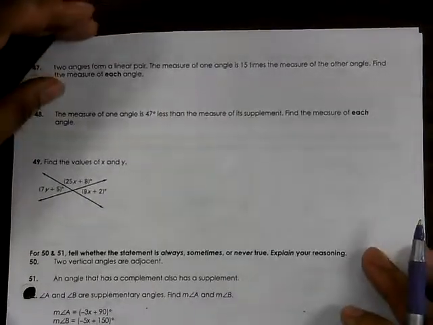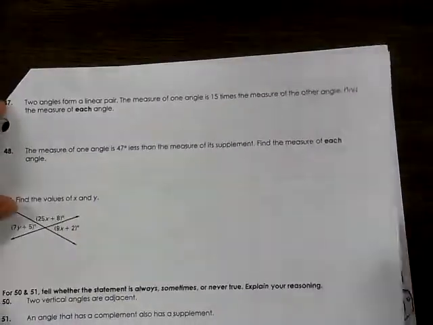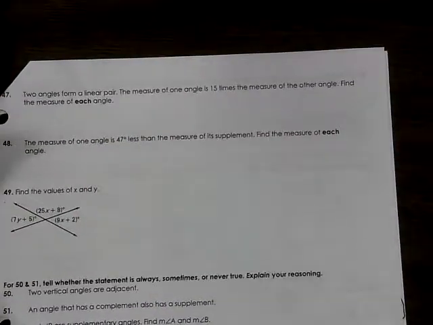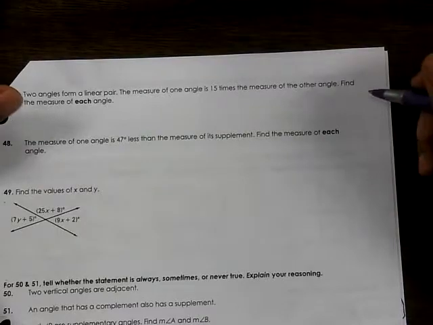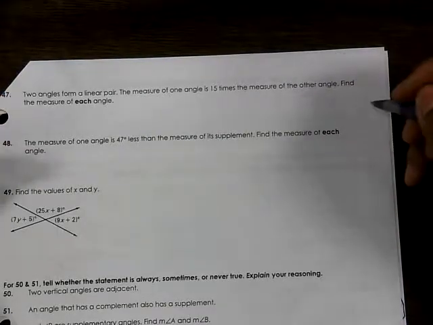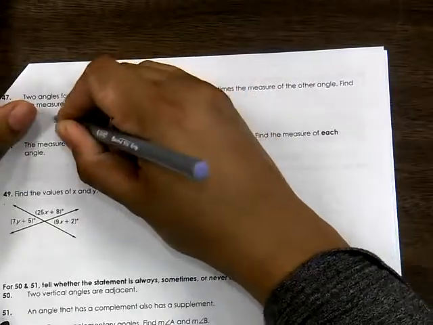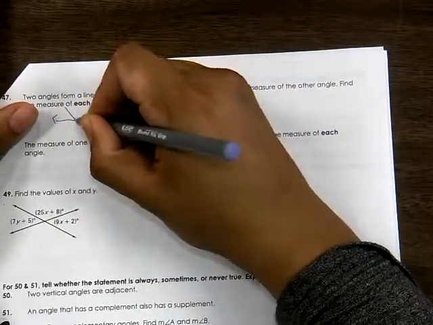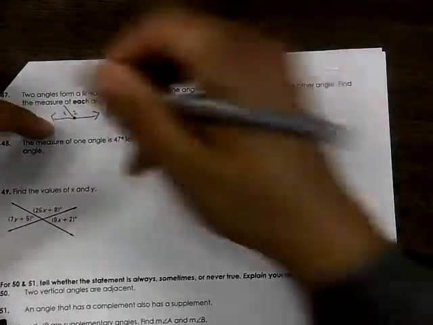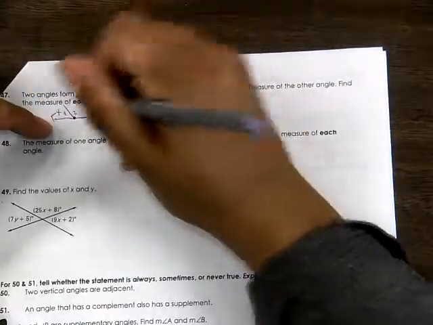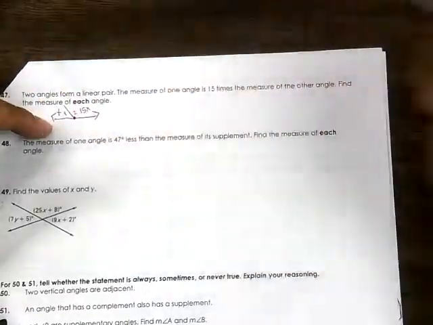This is the continuation of the 1B review packet, starting off with number 47. It says two angles form a linear pair, and the measure of one angle is 15 times the measure of another angle. Find the measure of each angle. So if you need a diagram to understand this, linear pair means it has to be on a straight line, they're adjacent, and these two angles, I'll just call them 1 and 2, one is going to be x, the other one will be 15 times x.